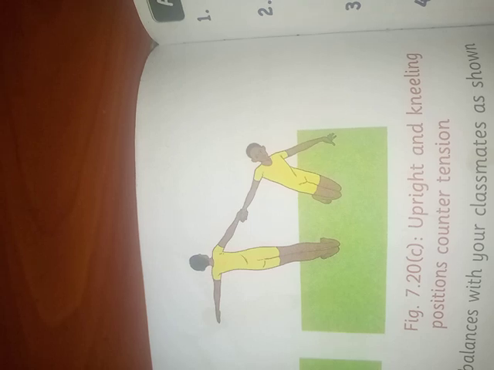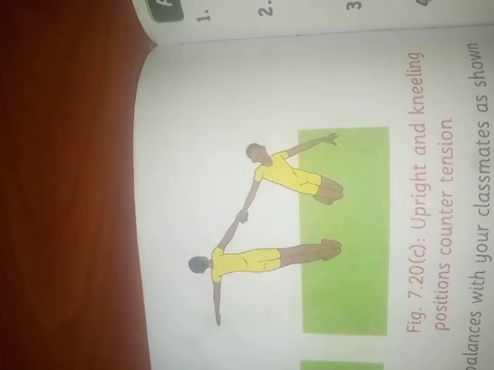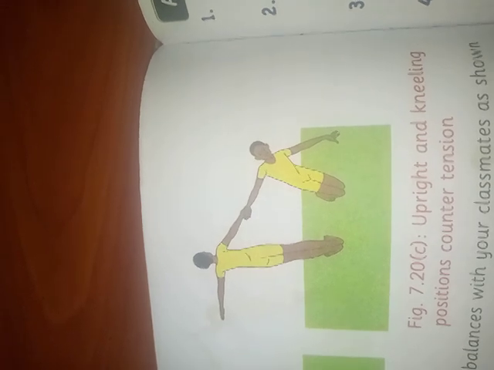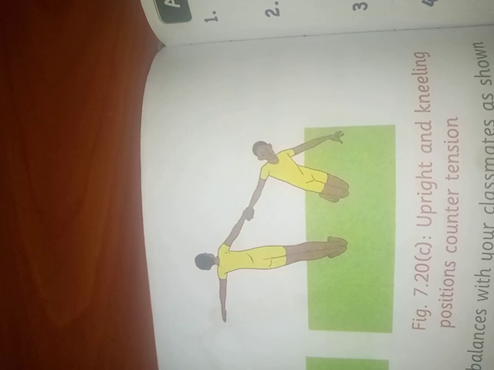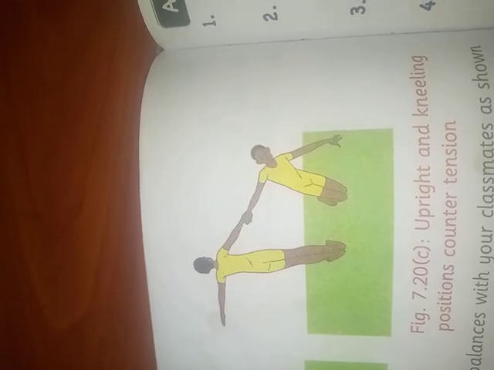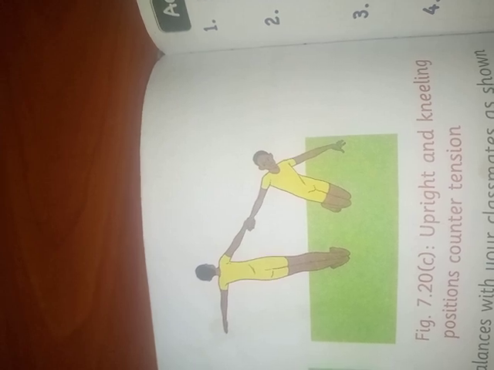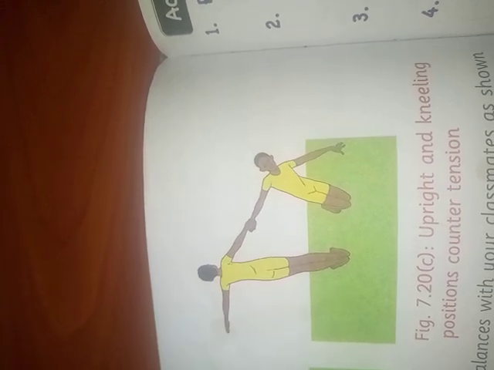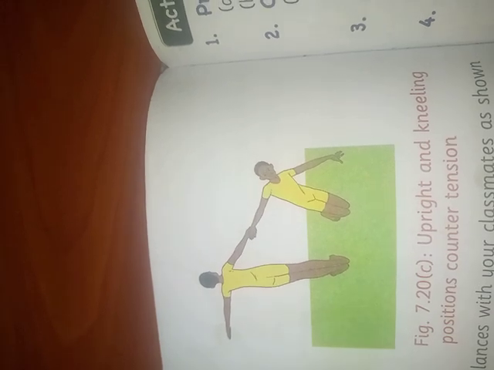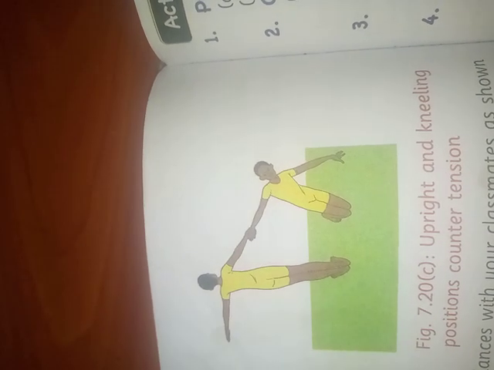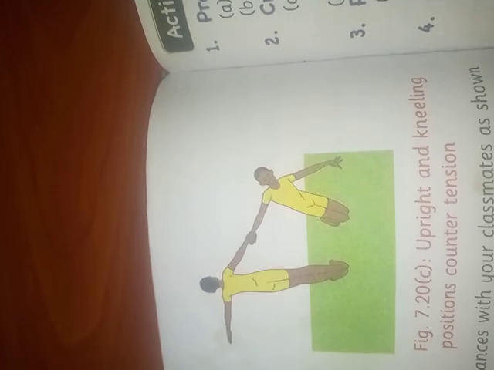You can see one partner is kneeling and the other one is standing, and they are using one hand. Each partner uses one hand to hold the other and pull in the opposite direction. One is pulling downwards, the other, who is standing upright, is pulling upwards. So that is upright and kneeling positions counter tension.